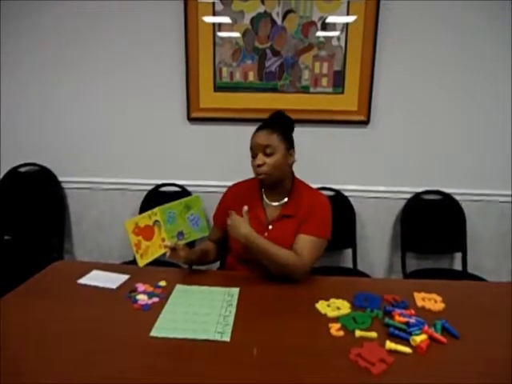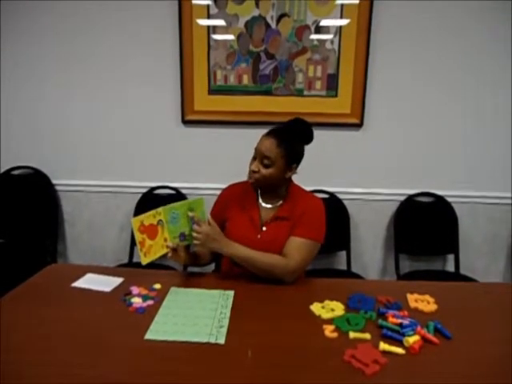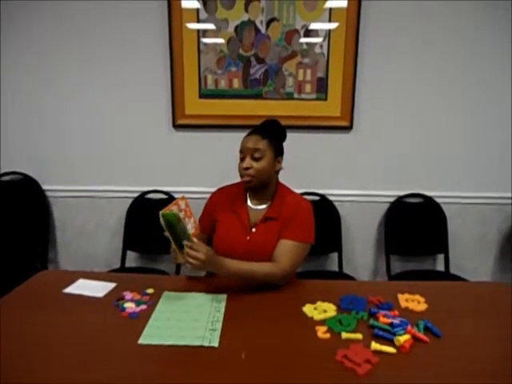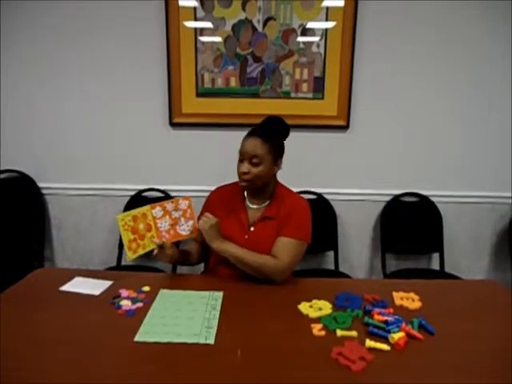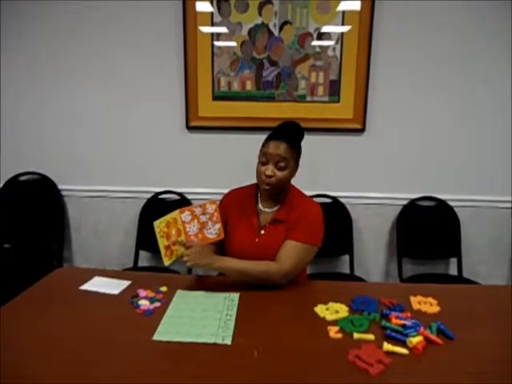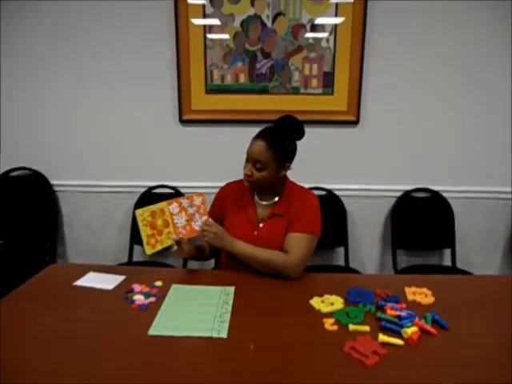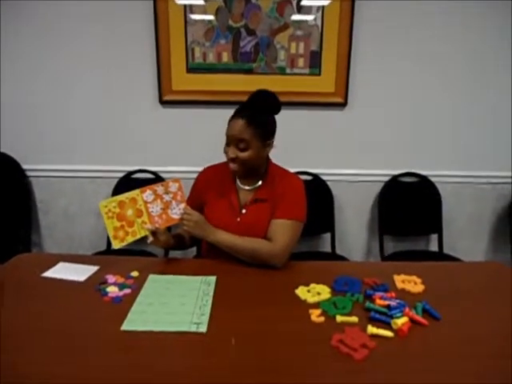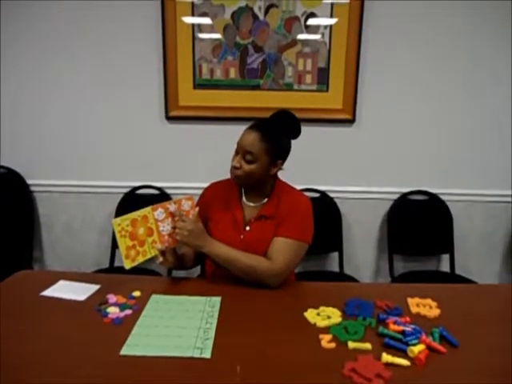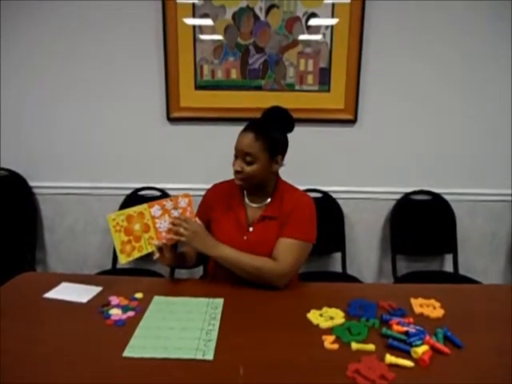Can you count along with me? 1, 2, 3, 4 frogs. Turn the page. 5 flowers. 1, 2, 3, 4, 5. We have 6 cats. 1, 2, 3, 4, 5, 6.